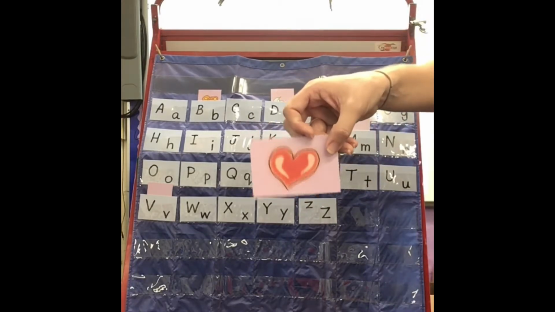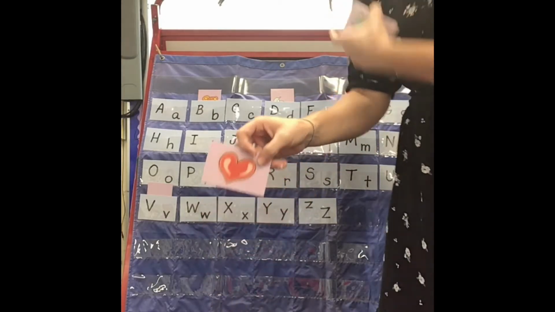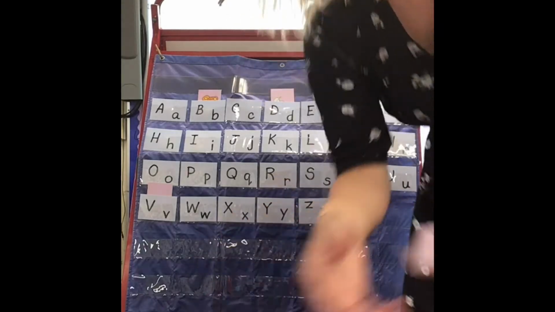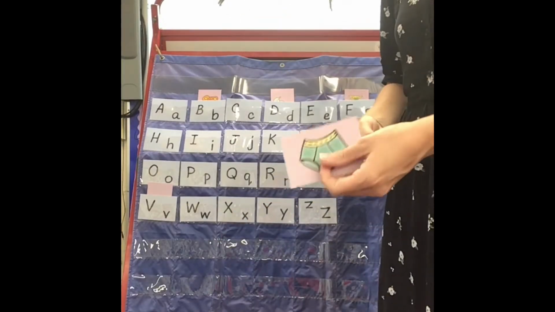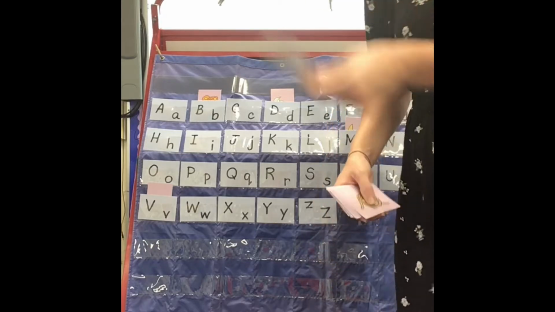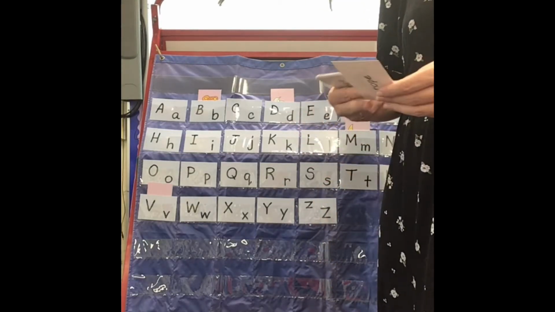Heart. Heart is the beginning sound. Now that's kind of a tough one, so I'm going to set it to the side so we can check our other alphabets to help us out. Underwear. The beginning sound is... I'm not sure about that one. Let's check it with another alphabet chart later.